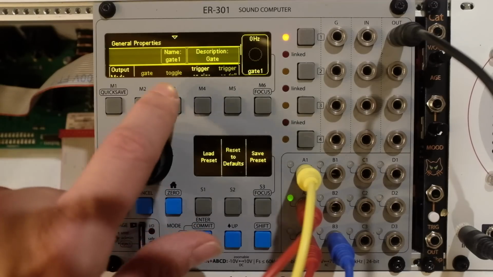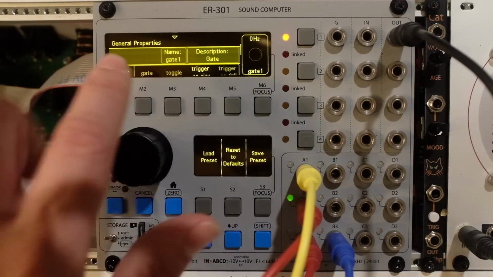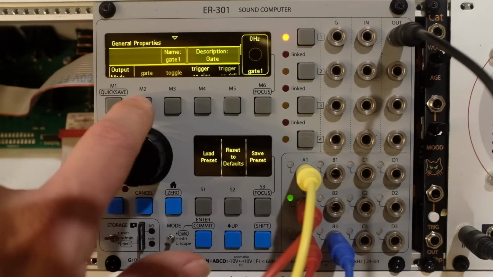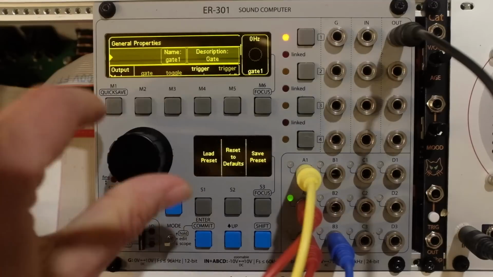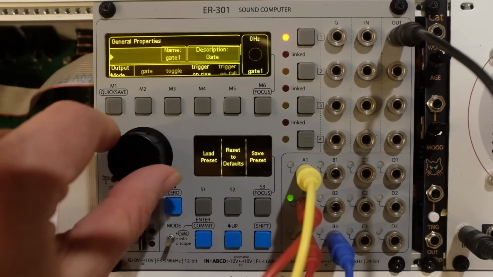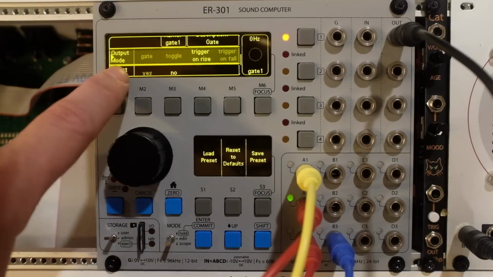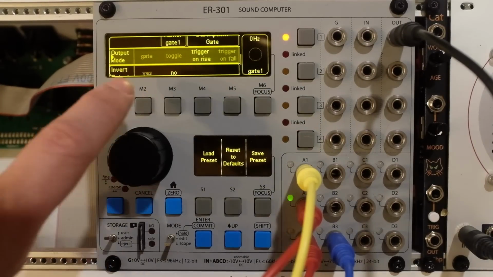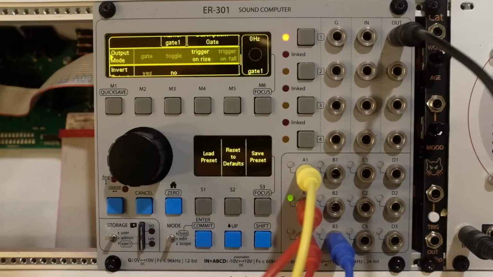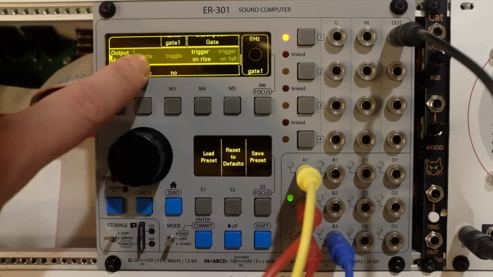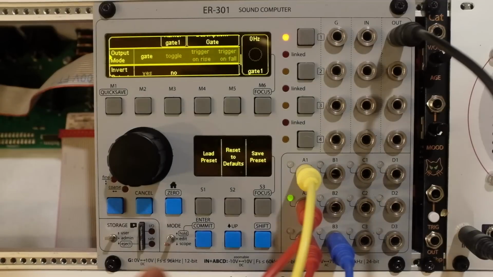The only thing we need to change here, and you have to put this window in focus, so press any of these M keys. Notice that the whole thing's highlighted. Now I can use the encoder to skim down. I want the output mode of this control to act as a gate, not a trigger. That way, if I hold a key down, I can use the sustain stage of my ADSR. So I'm going to turn this to gate, and I'm going to press enter.